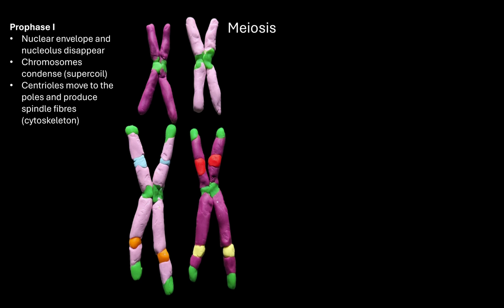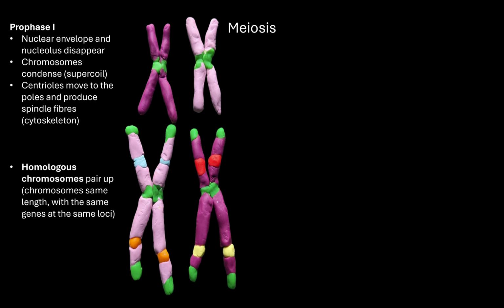So what we need to note then is, because we're in meiosis, in prophase 1, the key distinguishing difference is that our homologous chromosomes are going to pair up. Now, homologous chromosomes are chromosomes that are the same length, with the same genes at the same loci. So you can see quite clearly that I have 2 different sized chromosomes here. I have a set of homologous chromosomes which are short, and a set of homologous chromosomes which are long. So they are homologous chromosomes because they are the same length, they have the same genes at the same loci.